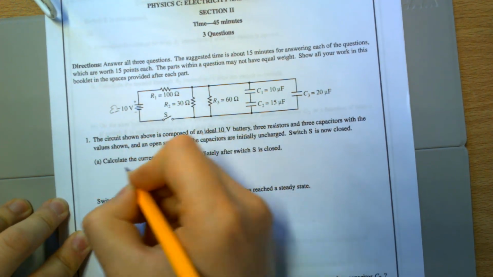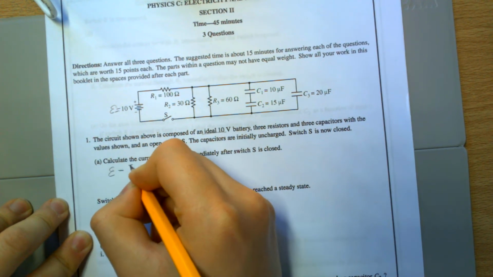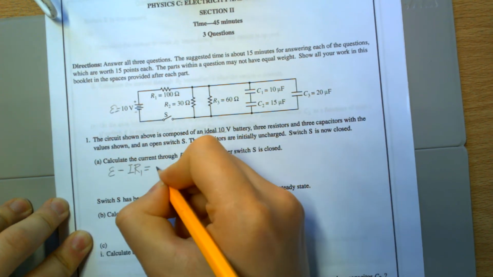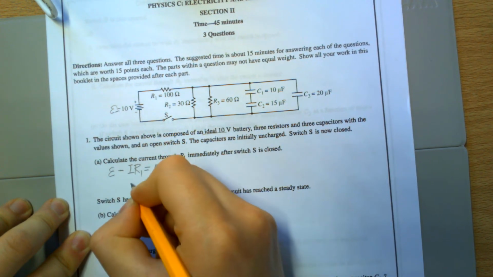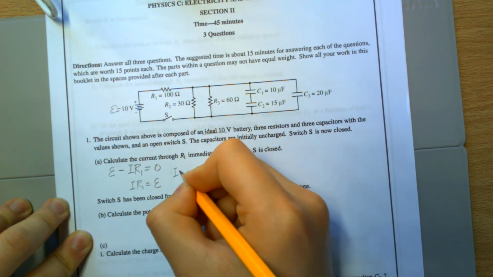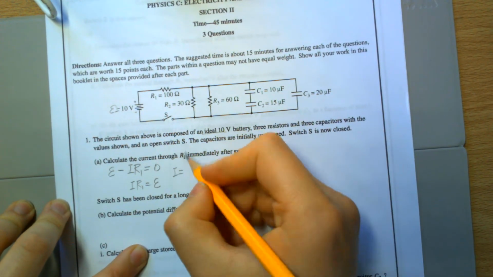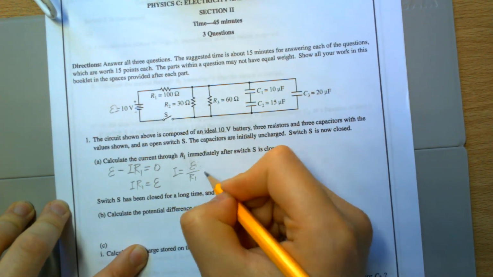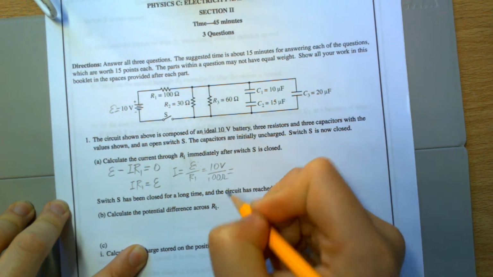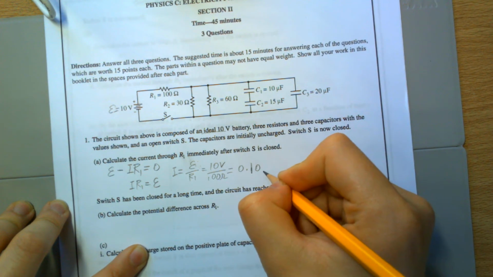Therefore, EMF minus I times R1 is equal to what? Is equal to 0, right? So I should equal EMF divided by R1, which is 10 volts divided by 100 ohms, which is equal to 0.1 amps.